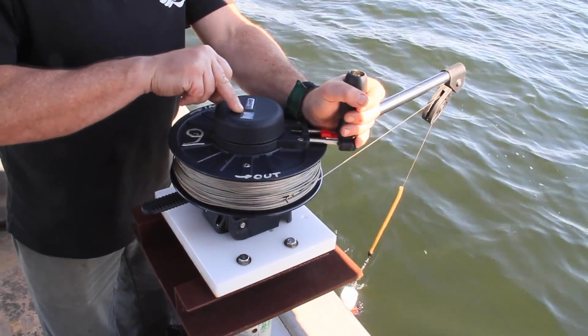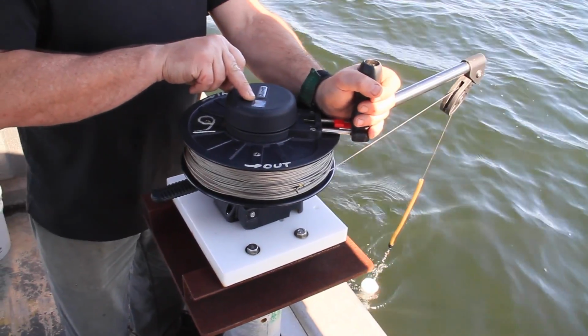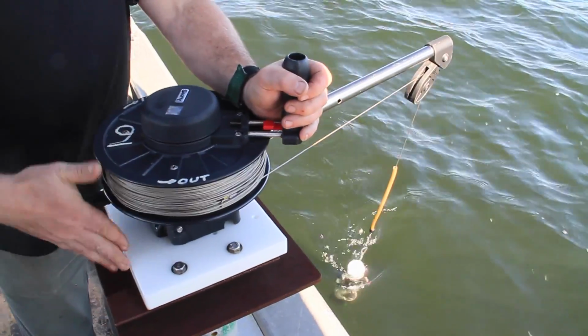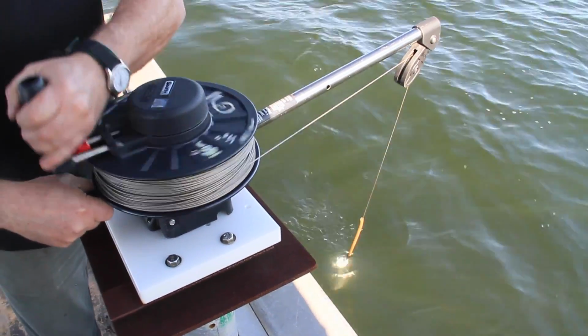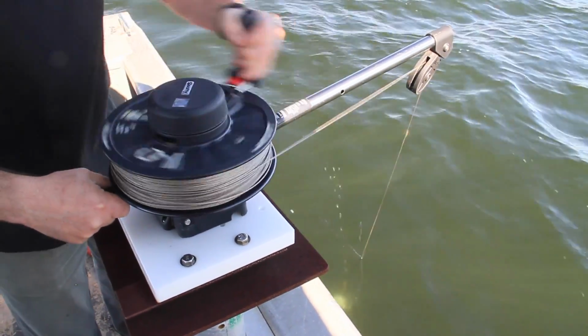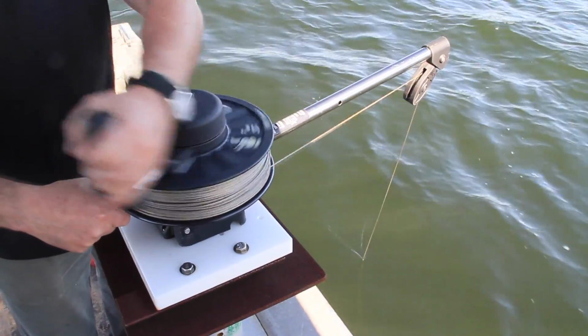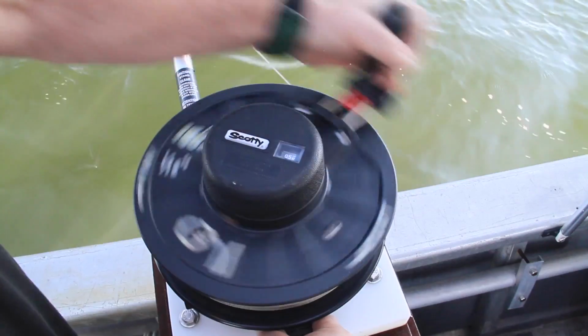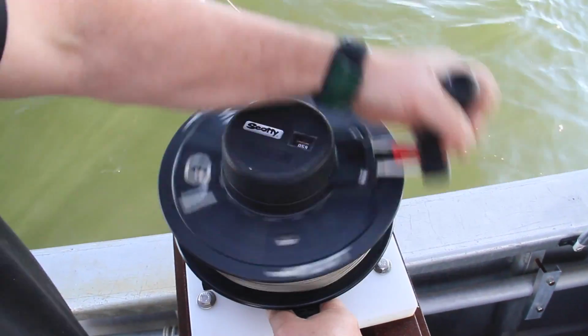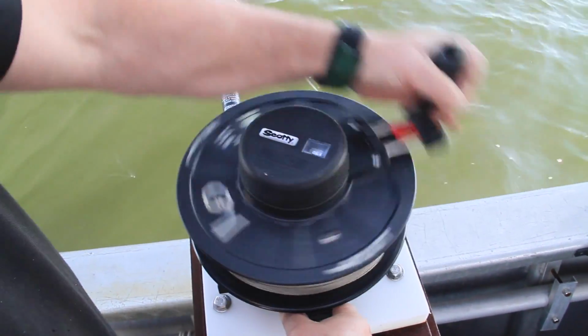So this counter on here is in feet. We work in meters. Take the brake off and start going. And this measures on the way down. We want to go down about a meter a second. So 2 turns every second. 1 and 2 there. So we started at 976, so I'm expecting something around about 200.